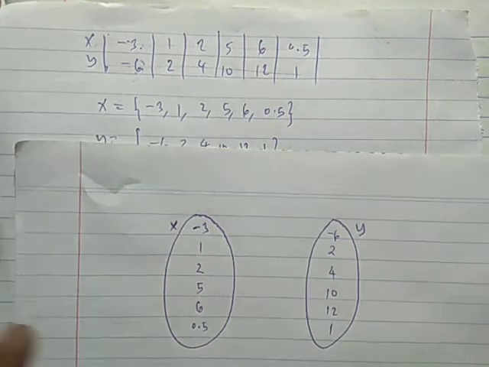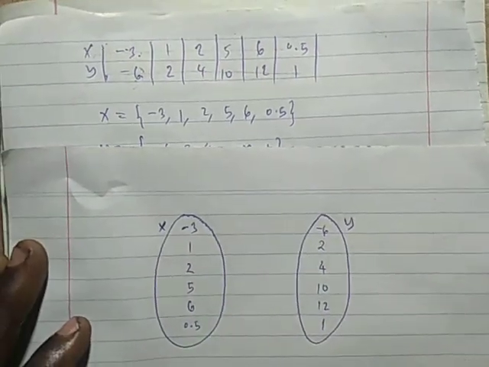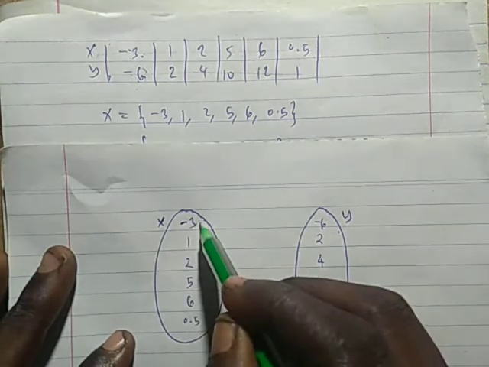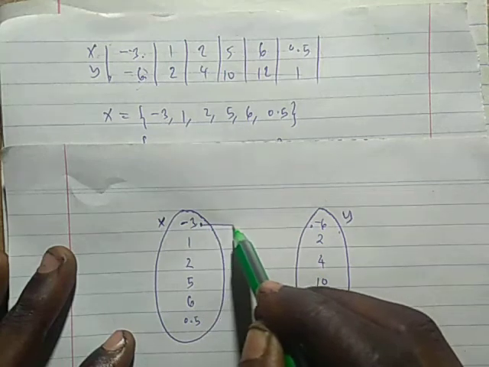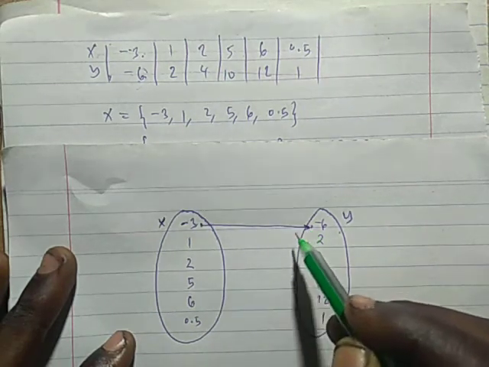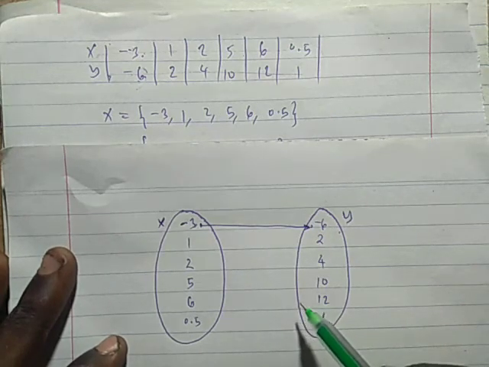From there we show the relationship between the members of the first set and the members of the second set. So -3 has a relation with -6. For this relation we draw a straight line, then we put an arrow. I am using free hand, but if you cannot draw straight, just use a ruler.